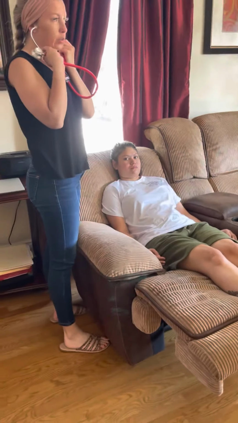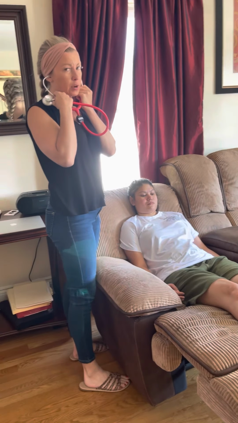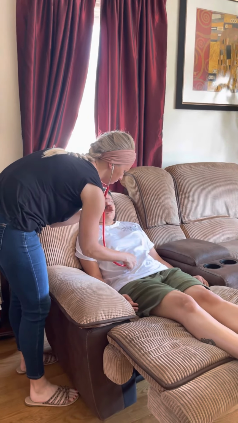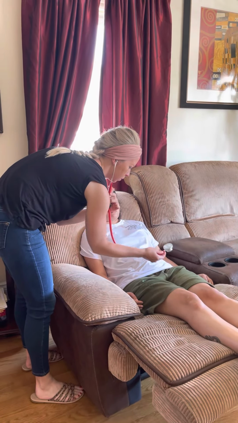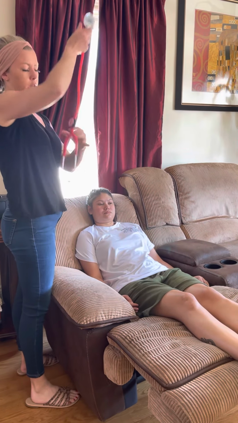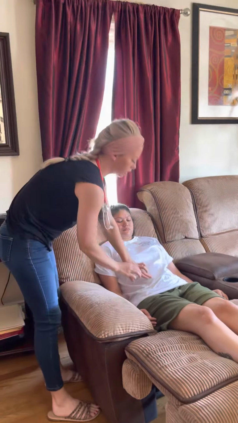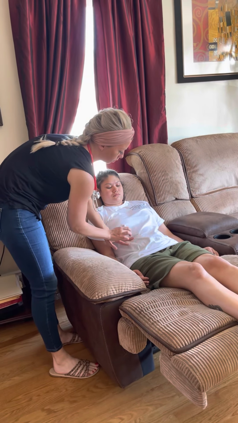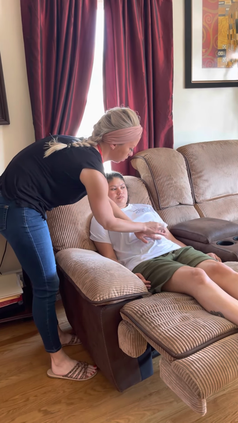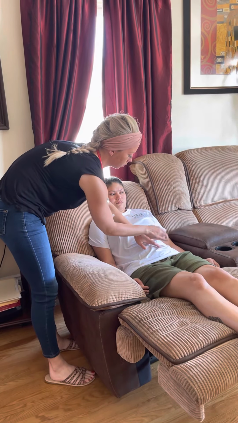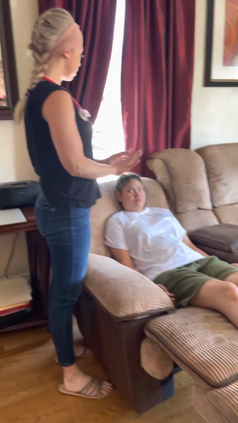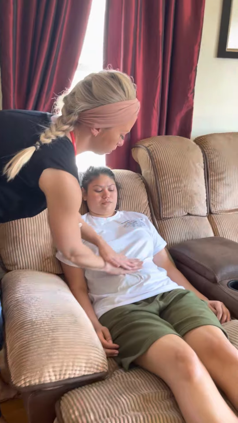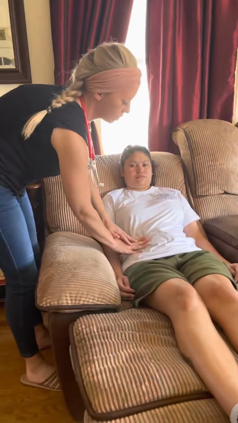Next, I'm going to check the renal arteries and the aorta as well as the femoral arteries for any bruits. No bruits were noted. We're going to percuss each quadrant. No abnormalities noted. And I'm just going to use a light palpation and you tell me if you feel any tenderness or pain. Nothing? No. All right, fantastic.